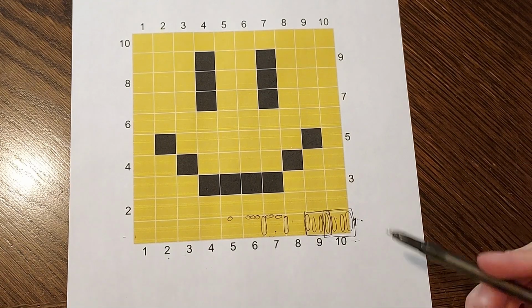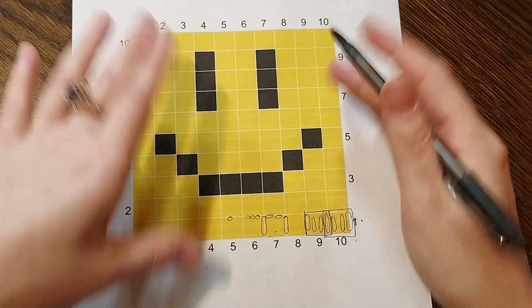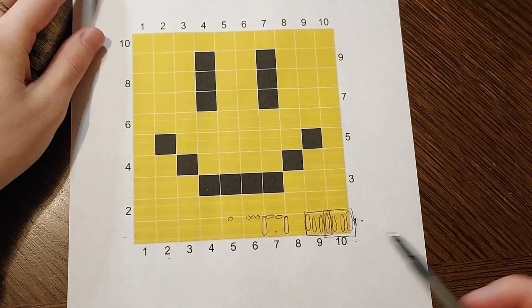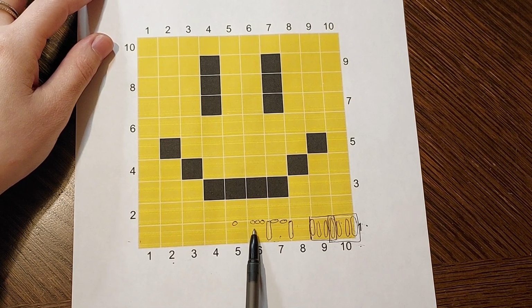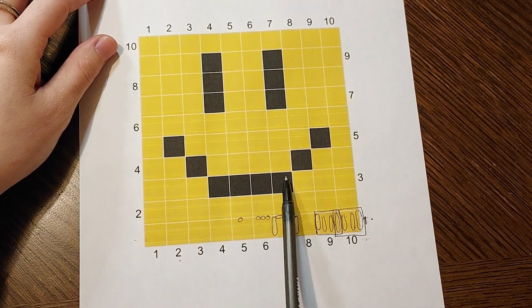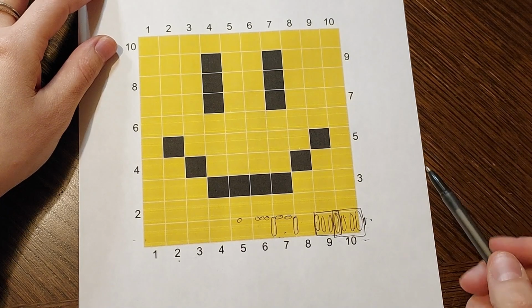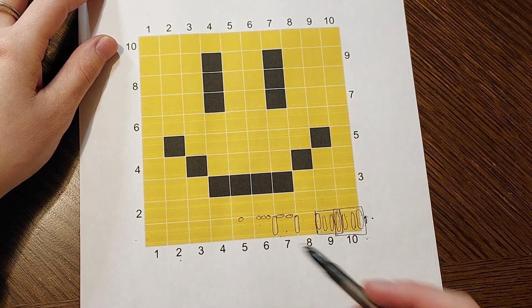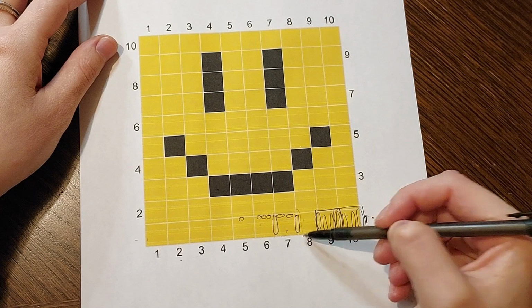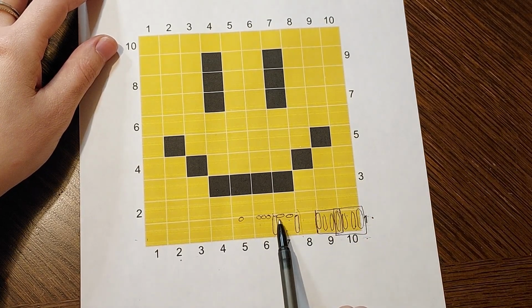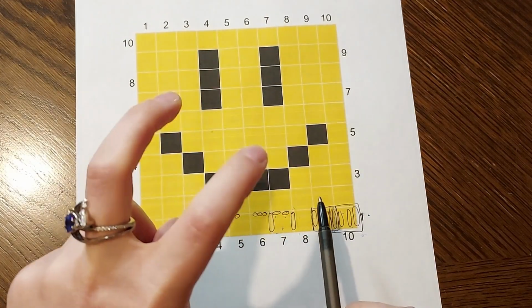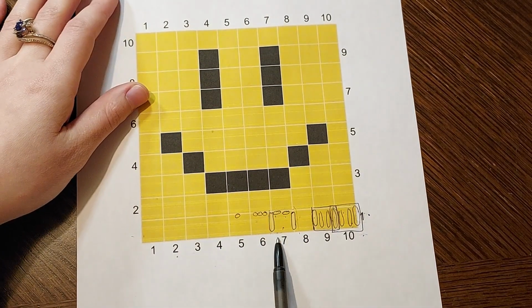So when you're looking at an actual filet crochet pattern, just imagine that this is one, these yellow boxes would be open spaces, and these black ones would be filled in spaces. So for your open spaces, it's going to look like this box here, where you've got your double crochet, chain 2, leaving 2 open spaces, and another double crochet.